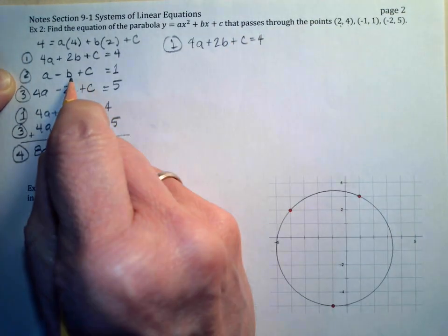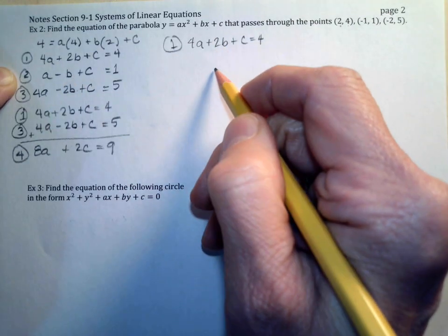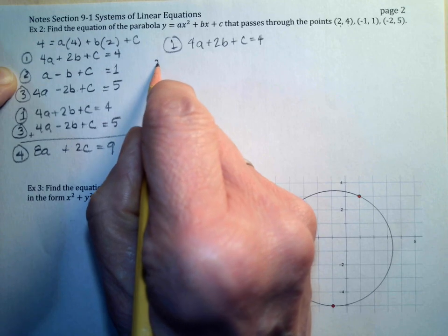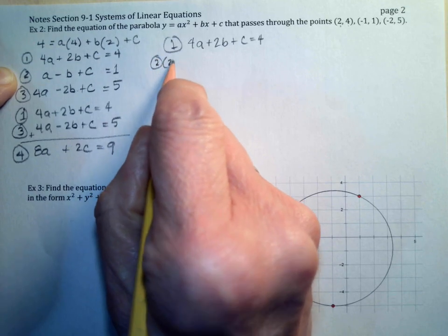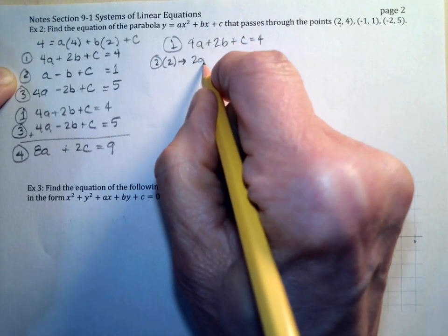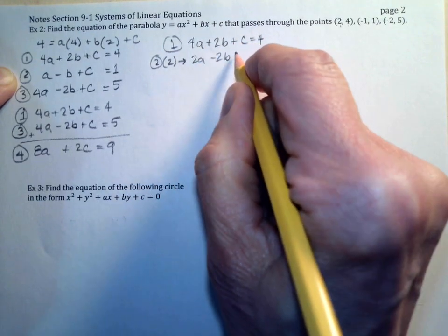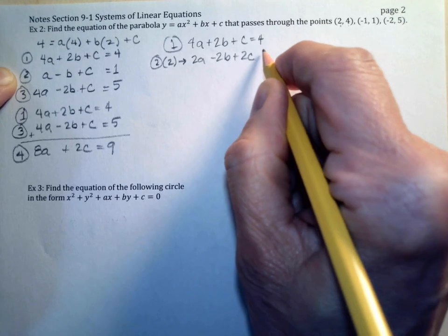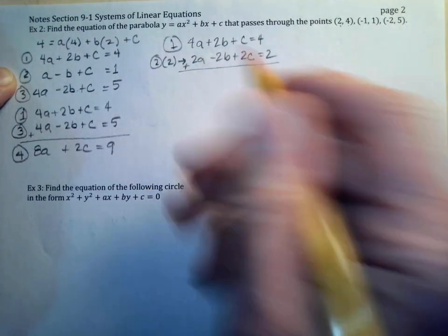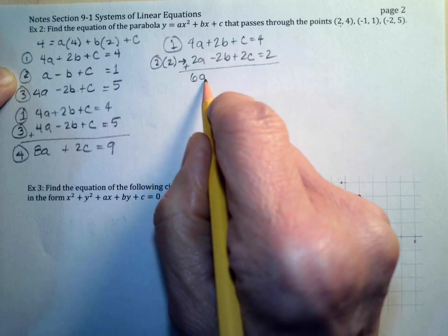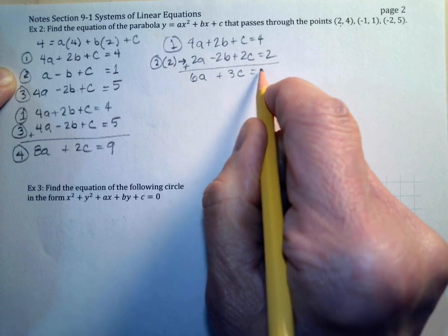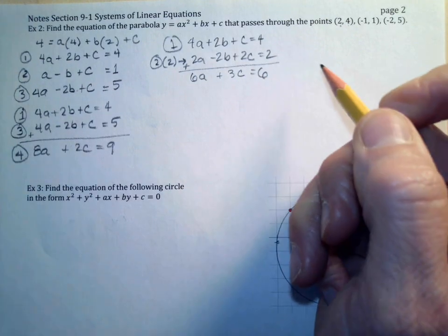And then what could I do to 2 to make it the same? I need to multiply that by 2. So I'm going to take equation 2, and I'm going to multiply it by 2. And so that gives me 2a minus 2b plus 2c equals 2. And now I'm going to add those. All right, that gives me 6a, the b's cancel, plus 3c equals 6.